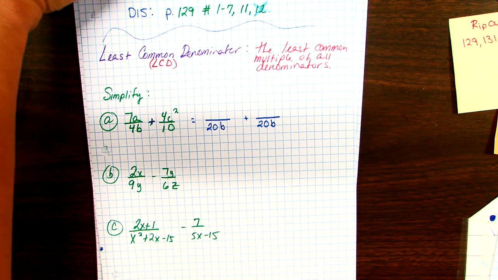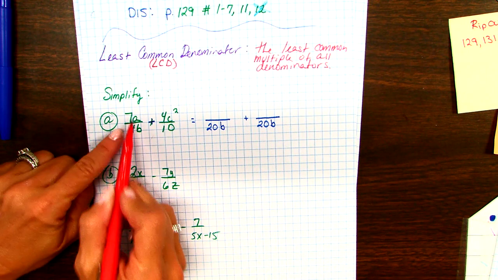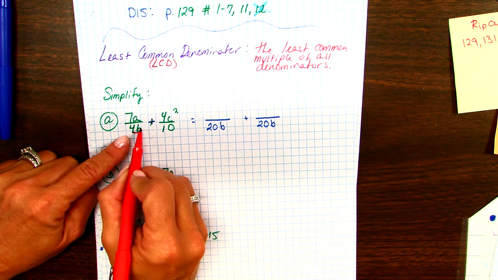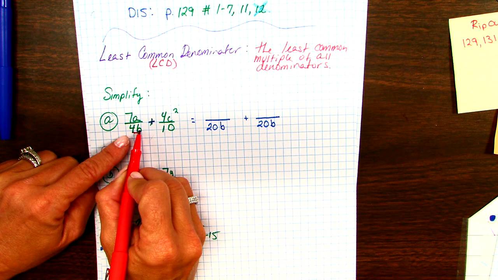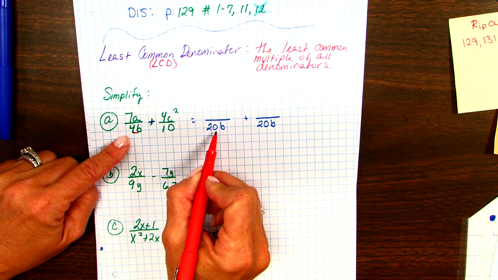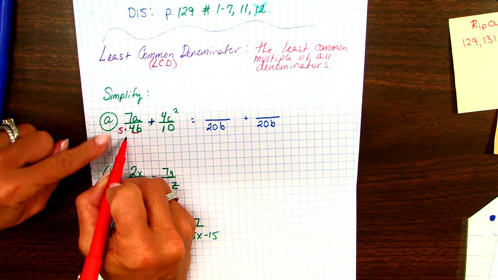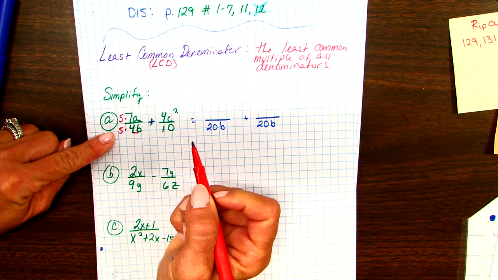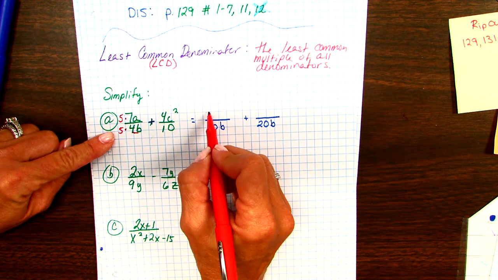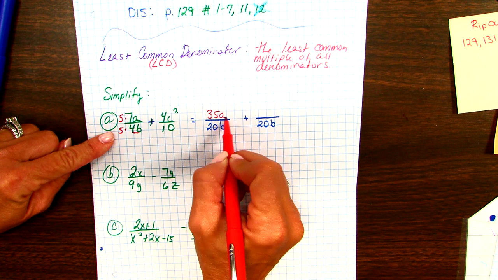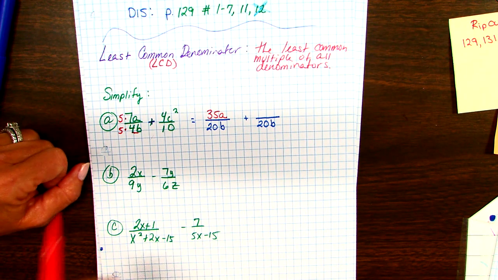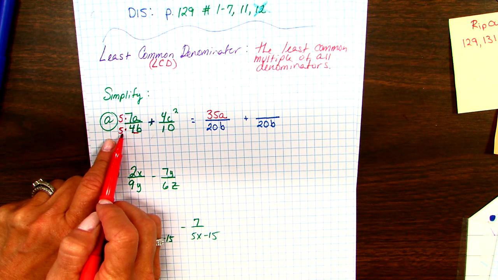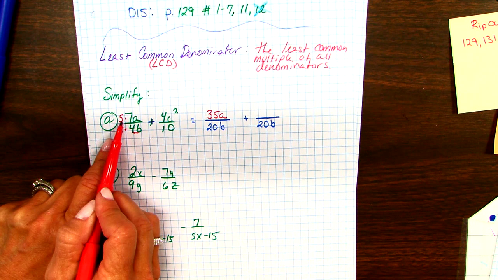So what you're doing here, guys, is changing, for example, in this first fraction, 4b to 20b. What did we multiply 4b by to get 20b? 5. So if you multiply a denominator by 5, you have to multiply the numerator by 5. You can do anything that you want to a fraction as long as you do it to both the bottom and the top. So to go from 4b to 20b, we multiplied by 5. We're allowed to do that as long as we do the same thing to the top.